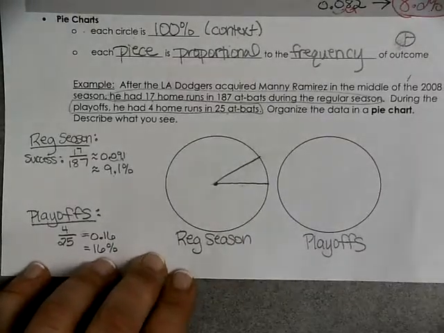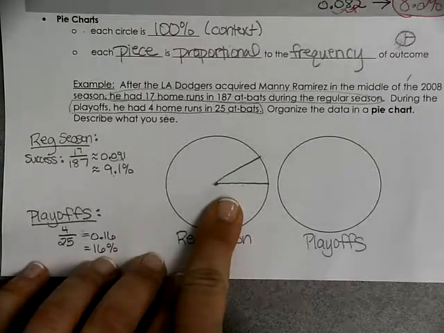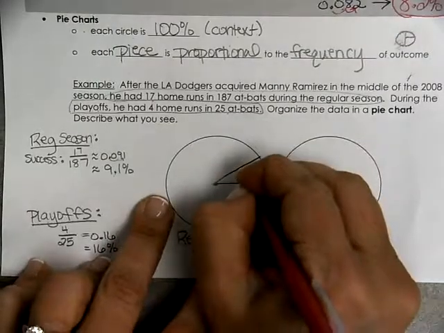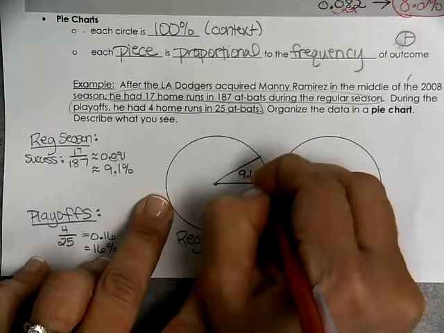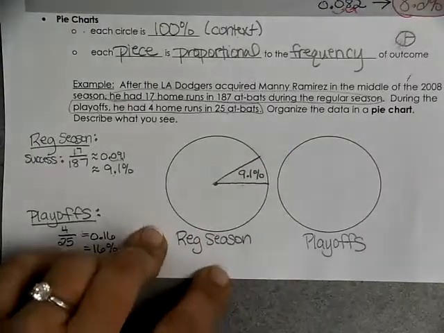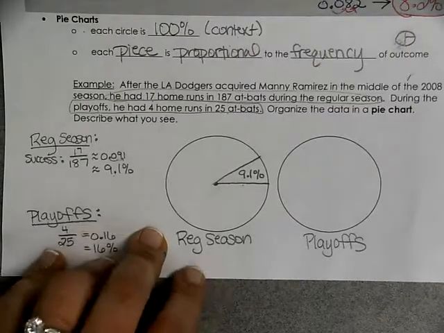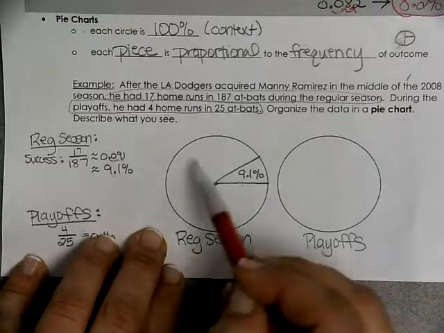Now, let's say that I pulled someone in from the room and asked them what percentage is that. Would they have any idea? I wouldn't. So what we want to do is make sure to label that with the appropriate percentage. So let's tell people that it is indeed 9.1%. Now, we said that this whole circle is 100%.